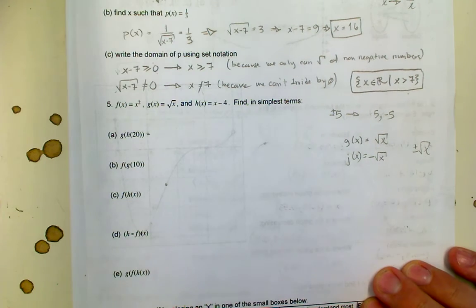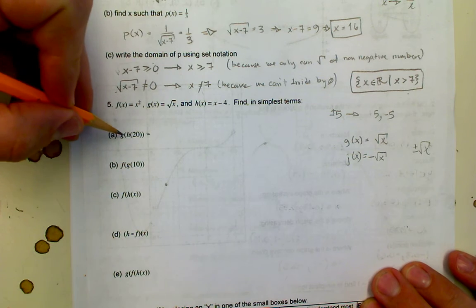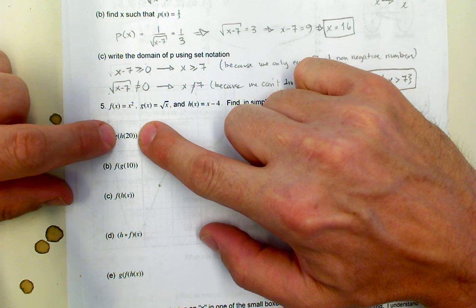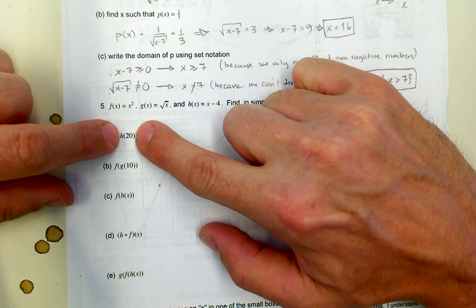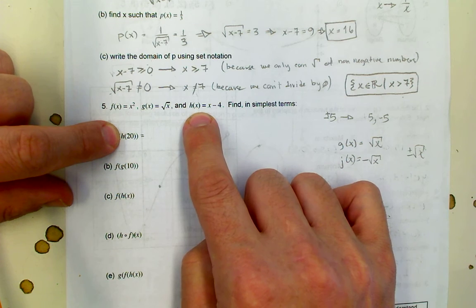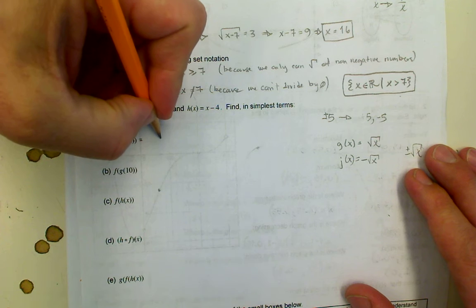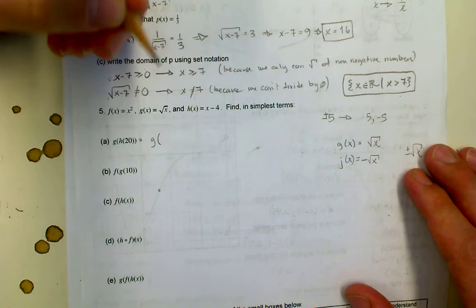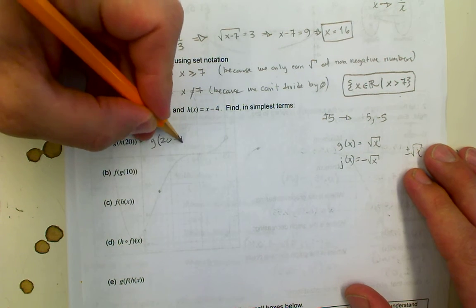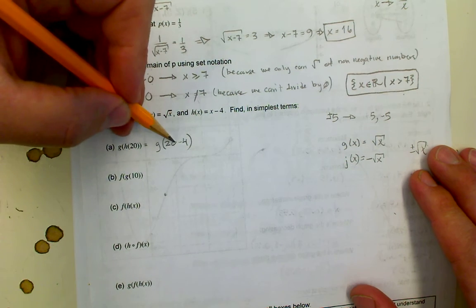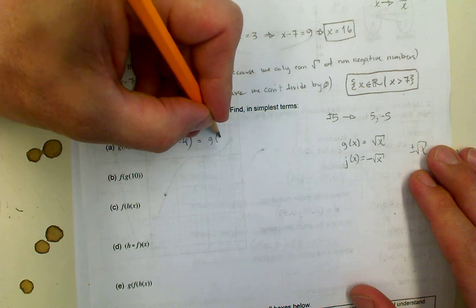And let me just take this apart a little bit. It says g of h of 20. So in order to figure this out, the first thing I have to do is figure out what that is, h of 20. So I've got h of x right here. It's x minus 4. So h of 20 is just going to be 20 minus 4. So really what I want is g of 20 minus 4. So let me take that 20 minus 4 and evaluate it. I get g of 16.